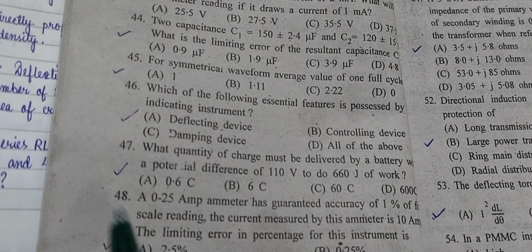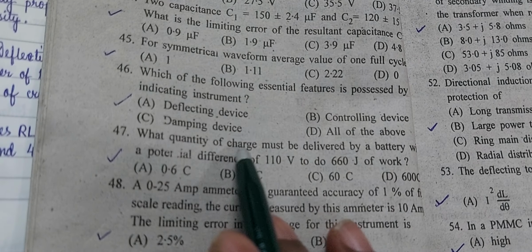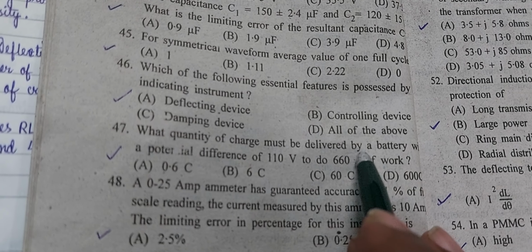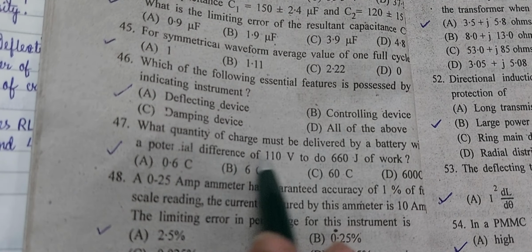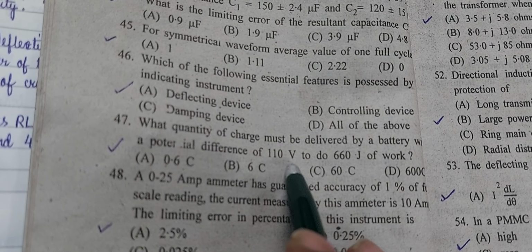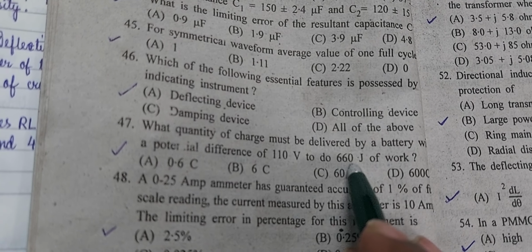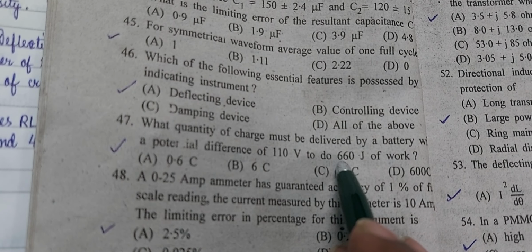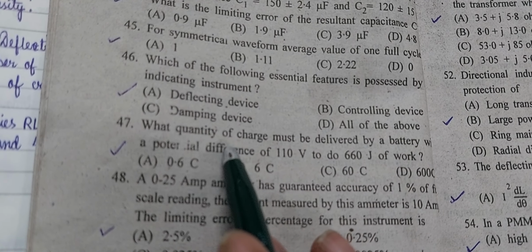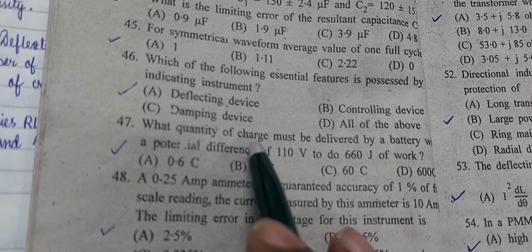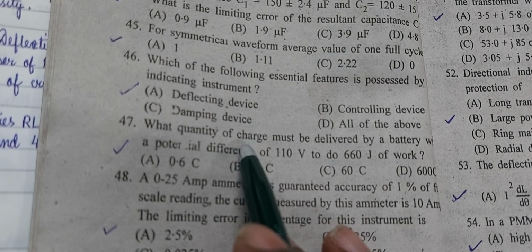Question number 47. What quantity of charge must be delivered by a battery with a potential difference of 110 volt to do 660 joule of work? Now for this, we need to find the charge.